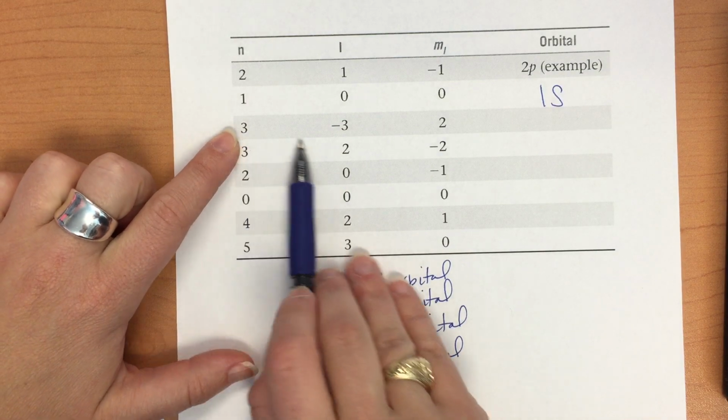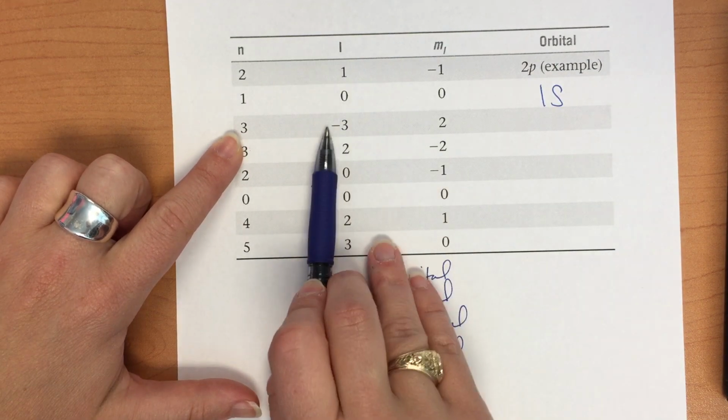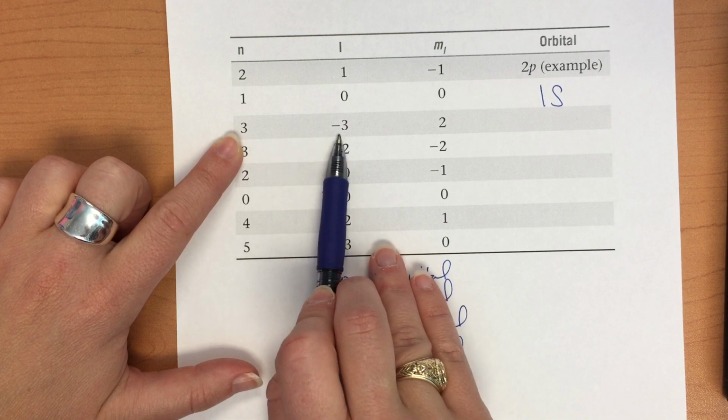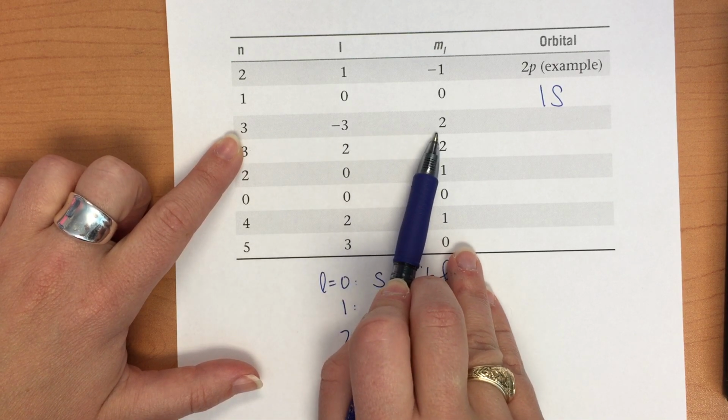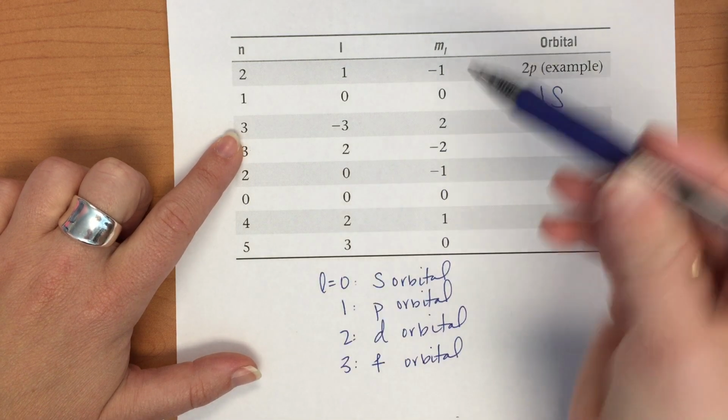Now, let's go back to our question. For n equals 3, L is a negative value. The allowed values are from 0 to n minus 1. So even though in this case M sub L would be allowed, this is non-valid.